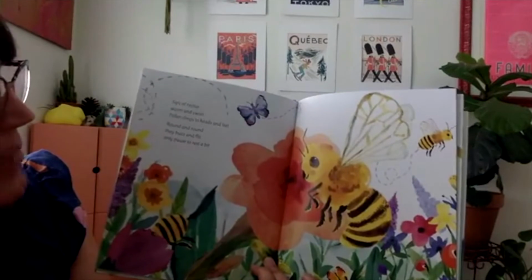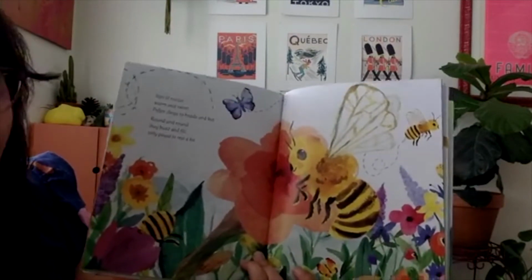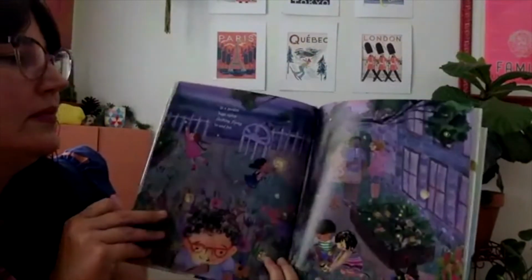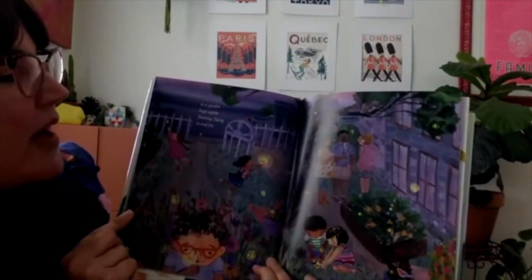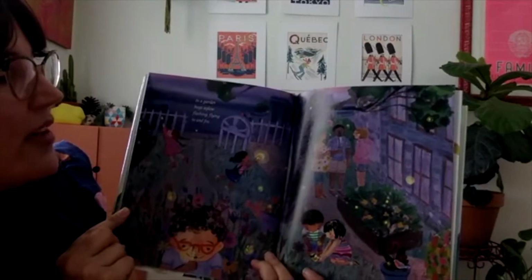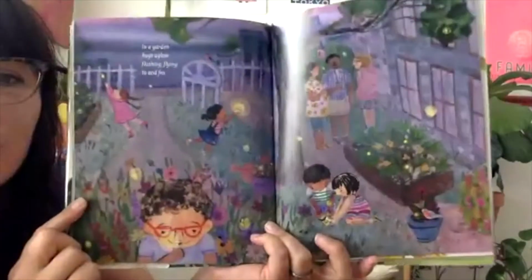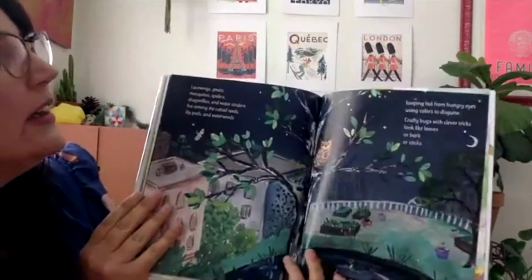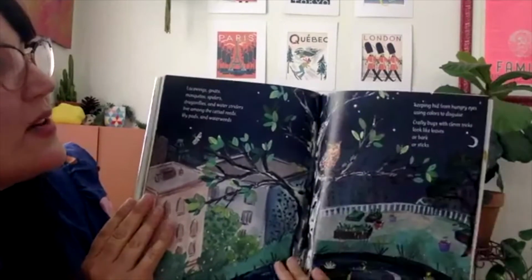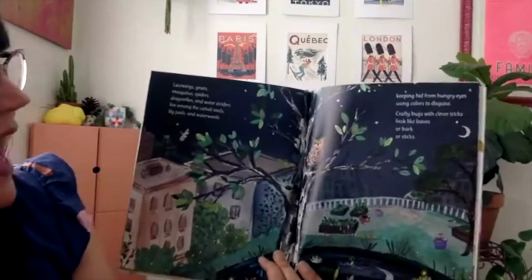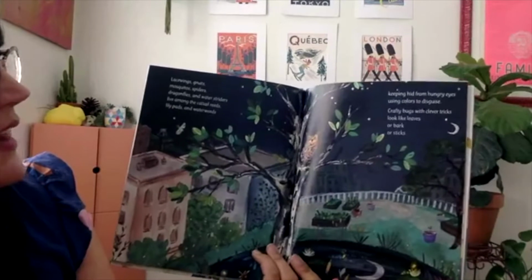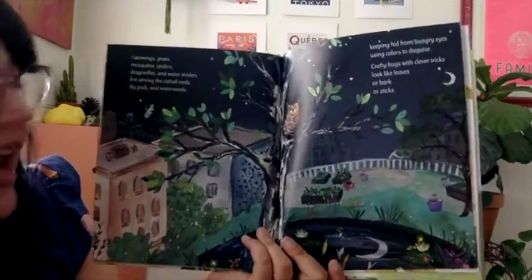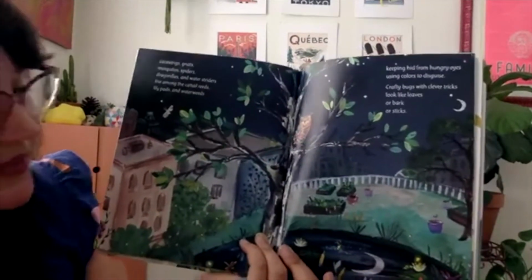Round and round they buzz and flit, only pause to rest a bit. In a garden, bugs aglow, flashing, flying to and fro. Lace wings, gnats, mosquitoes, spiders, dragonflies, and water striders live among the cattail reeds, lily pads, and water weeds.